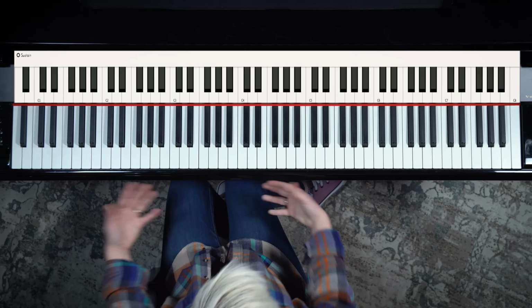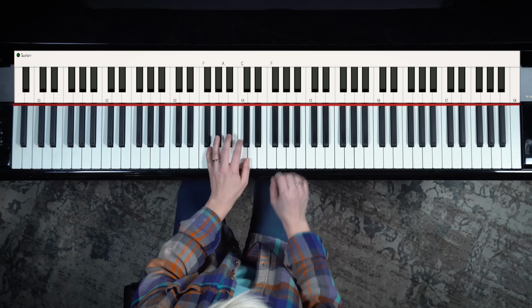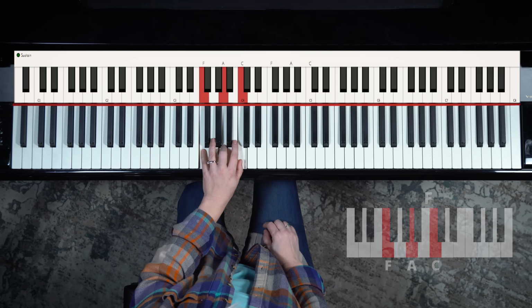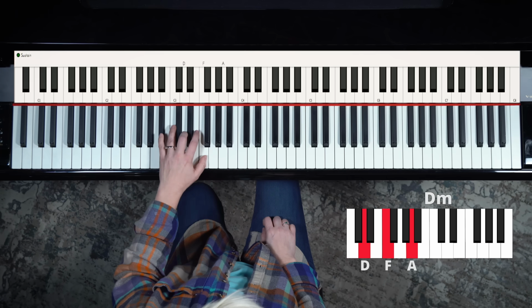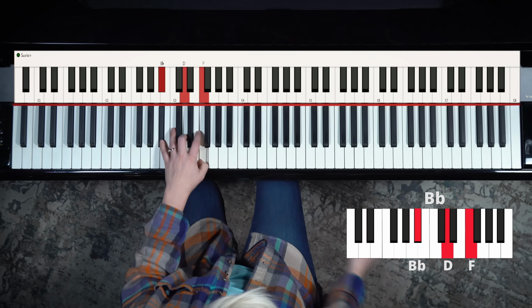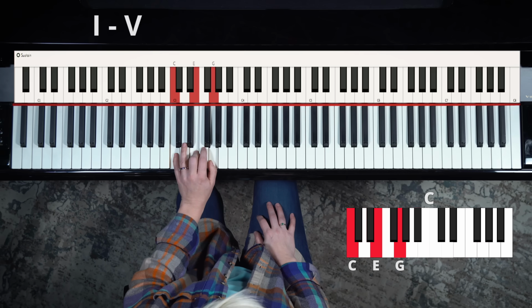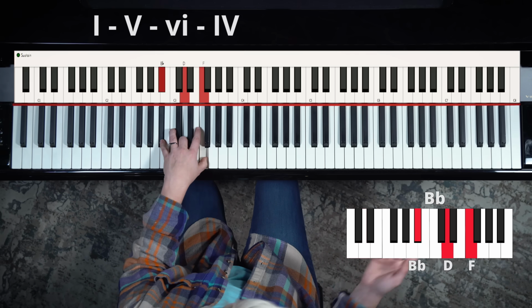We're going to begin with, let's try the key of F. So we're going to use F, so here. Then we're going to go to C. Then we're going to go to D minor, and we're going to go to B flat. So this is a pretty common chord progression. F is the 1, C is the 5, D is the minor 6, and B flat is the 4.